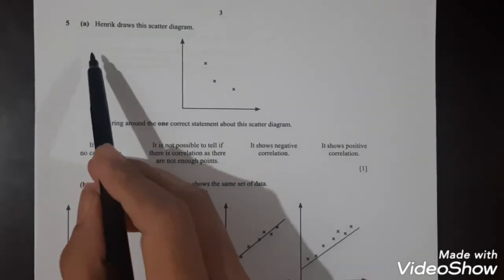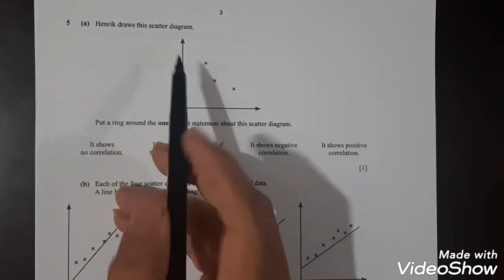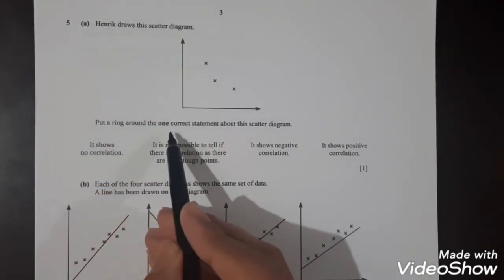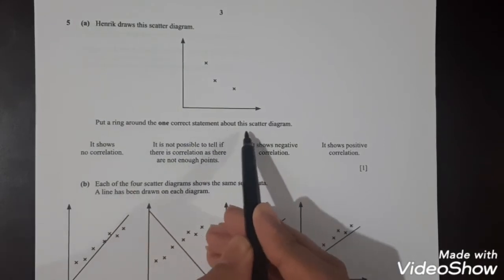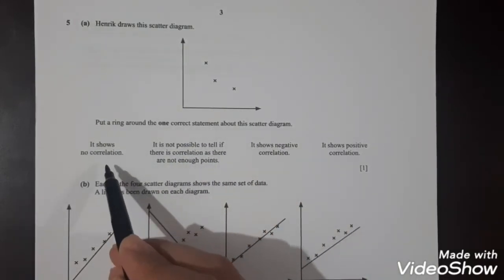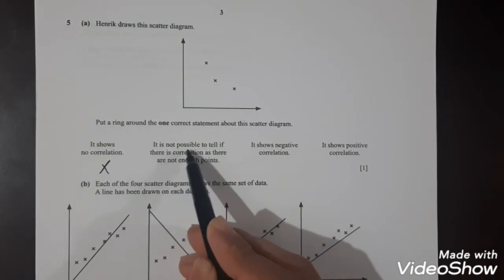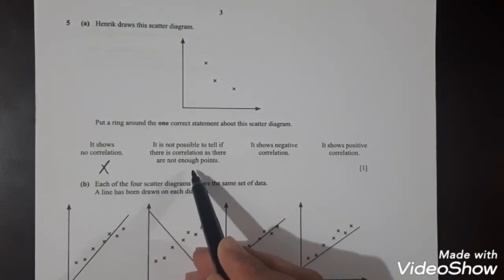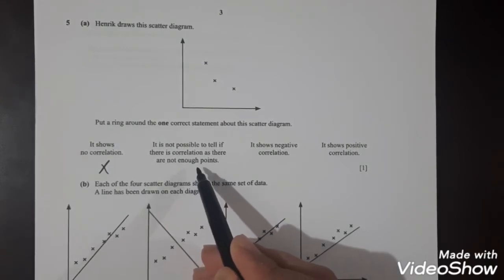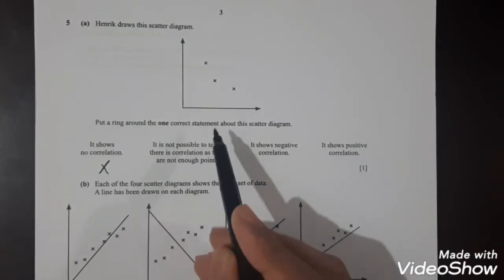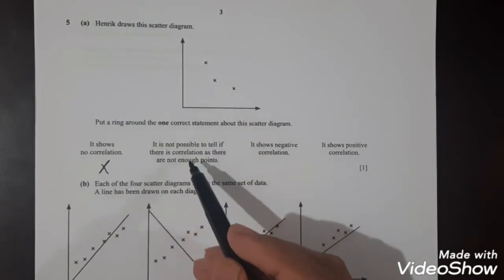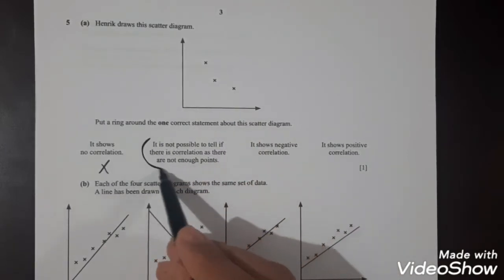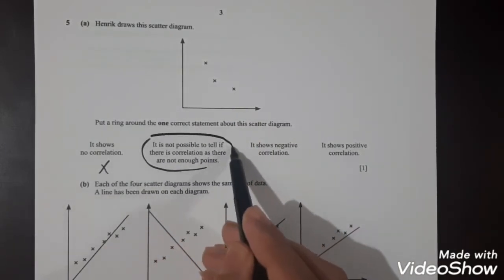Question 5 states Henrik draws this scatter diagram. Put a ring around the correct statement about this scatter diagram. It shows no correlation, which is wrong. It is not possible to tell if there is a correlation, as there are not enough points, which is correct, because there are only 3 points. So this will be the correct one.